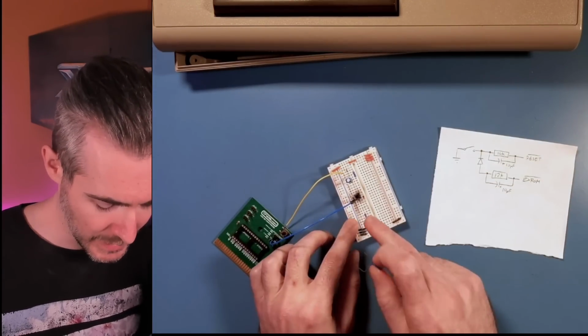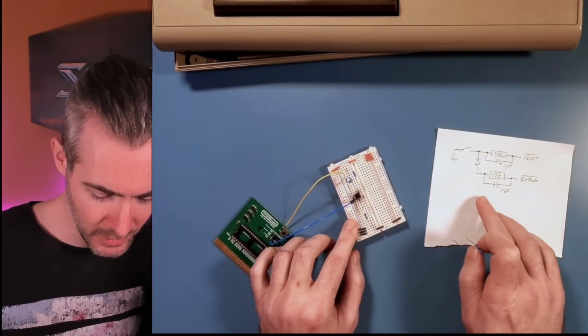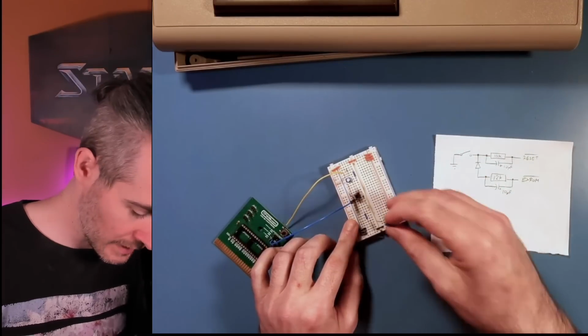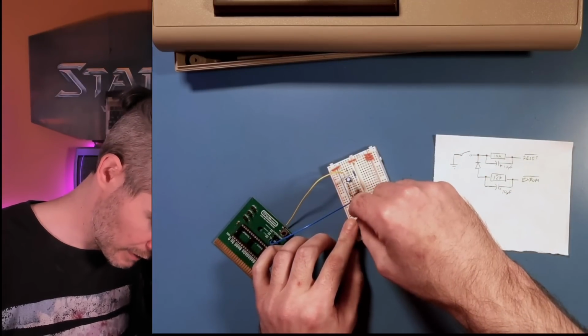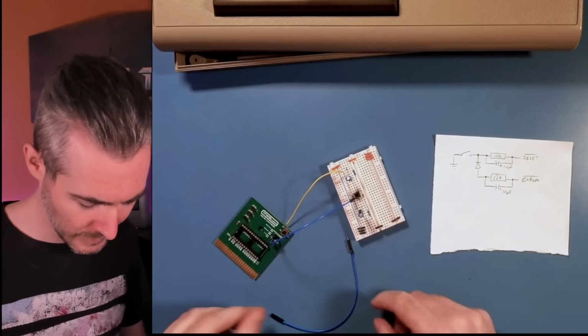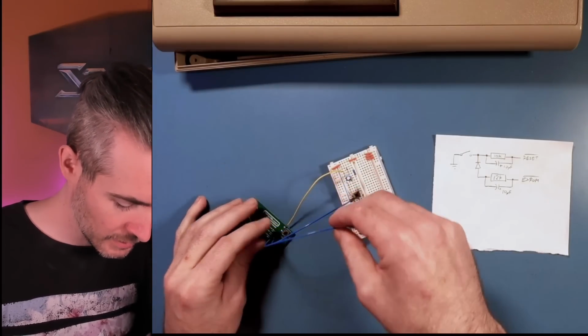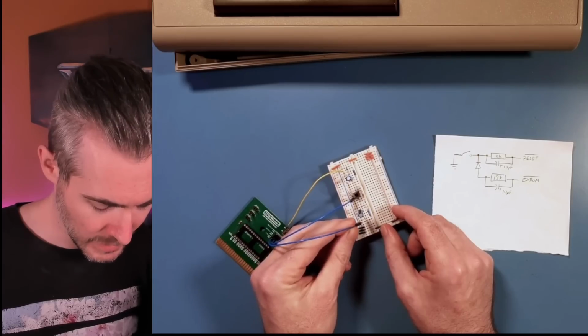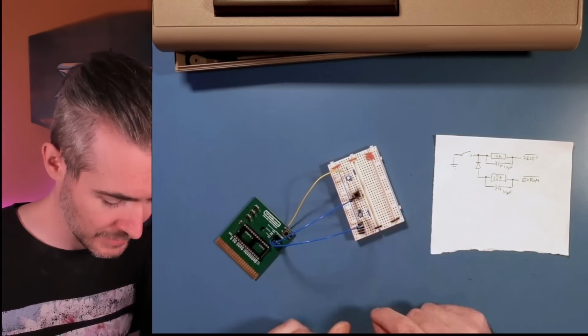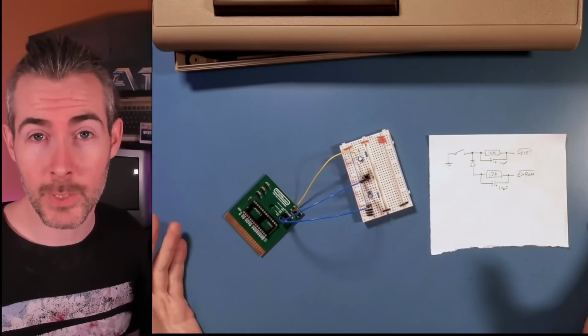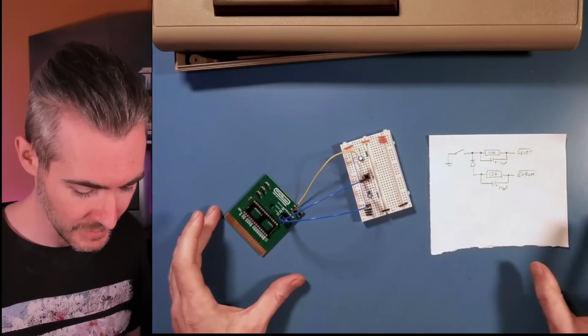And the last capacitor needs to go in parallel with the resistor with the negative leg towards the diode. Go ahead and put that like so. And finally, we connect the XROM line of the cartridge to the resistor and capacitor over here. And there we go. There's the unstoppable reset circuit.